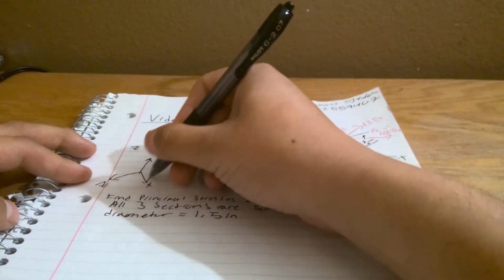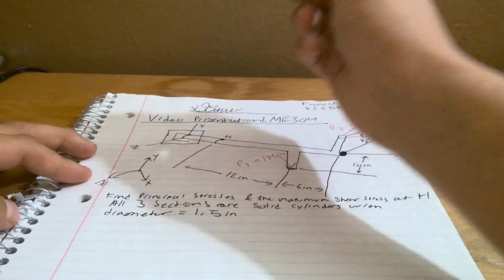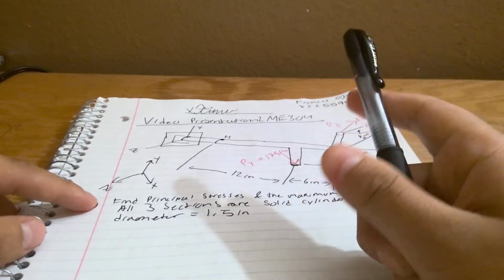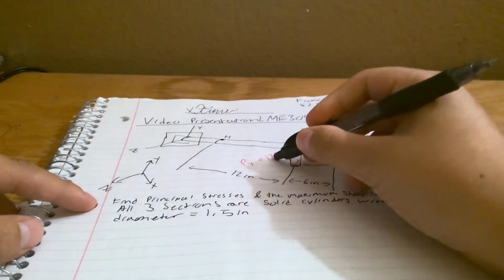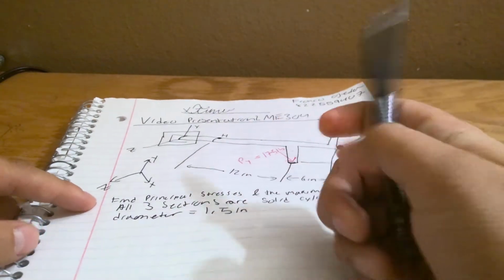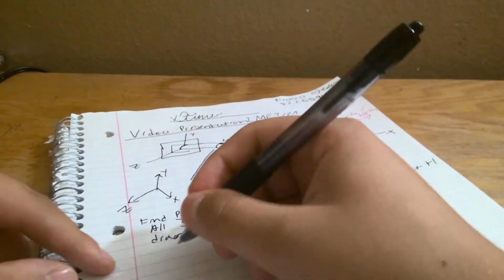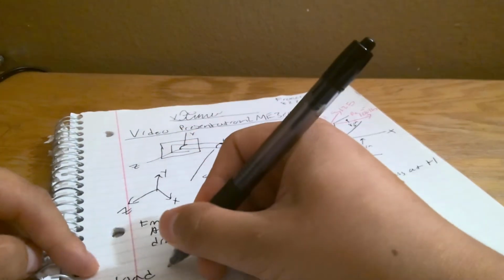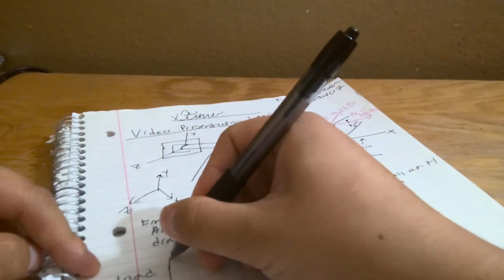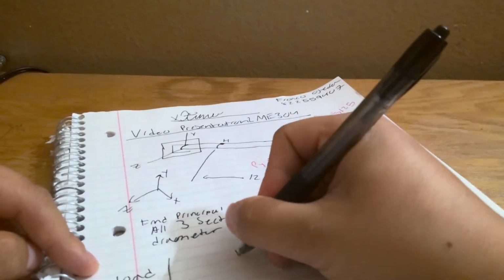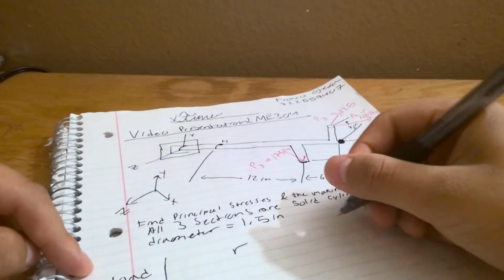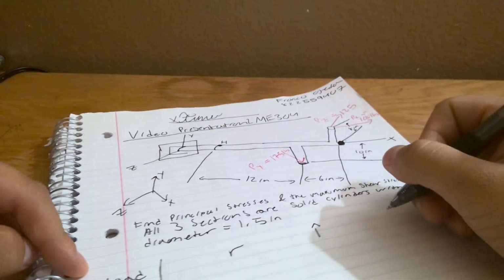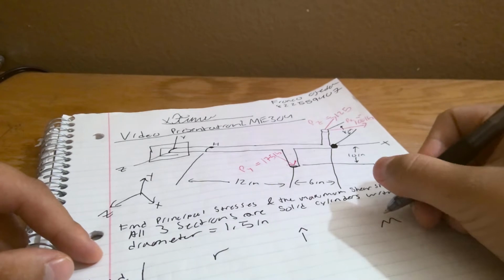Z, X, Y. Okay. And then what you want to start off by doing is, since you have three forces, three loads, you want to put that into a chart. So you have the load, then your position vector, then your force vector, and then your moment.